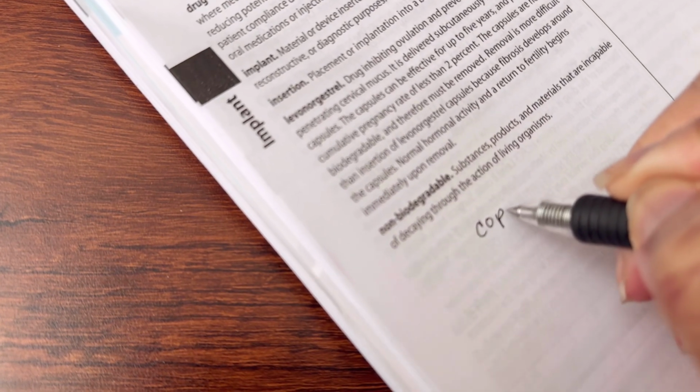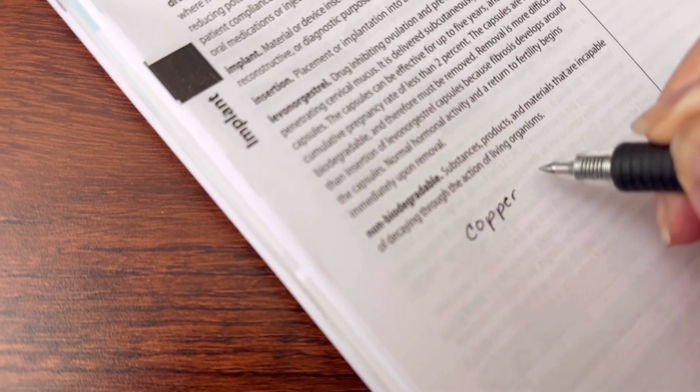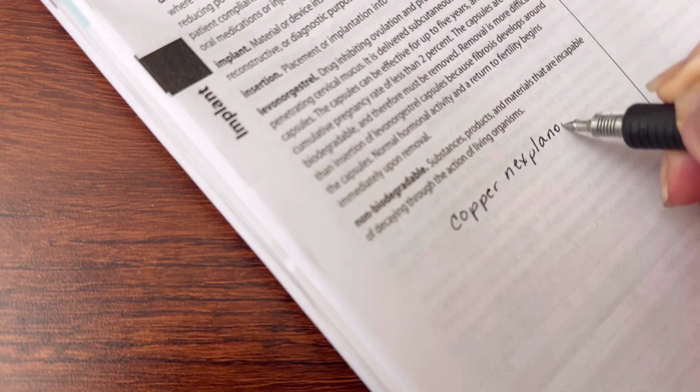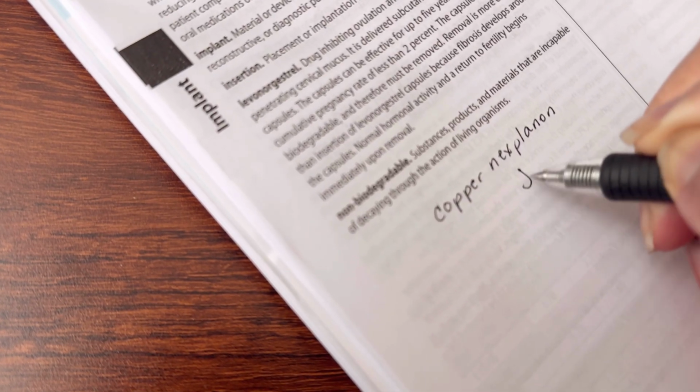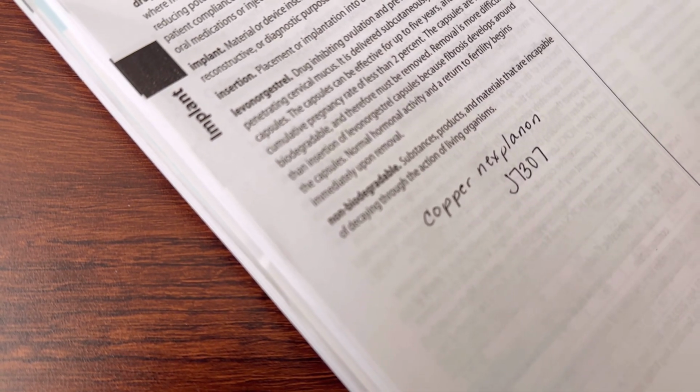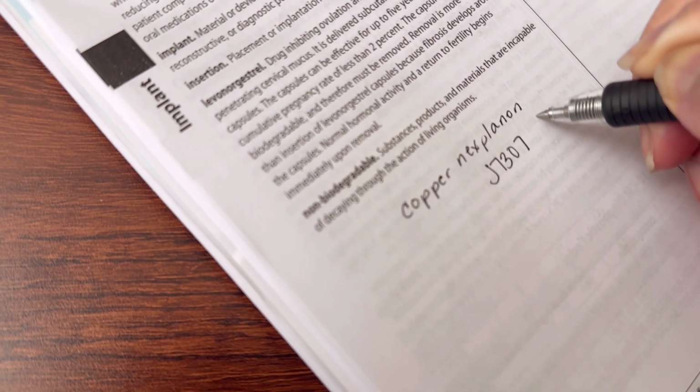So because this is like my OBGYN coding companion book, I can write the drug code for that in here. So that way I don't have to flip back and forth between this book and my HCPCS book.